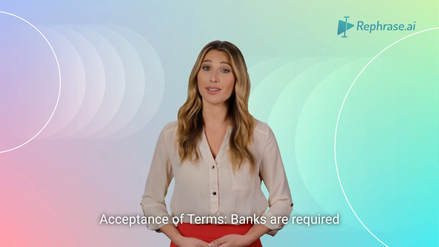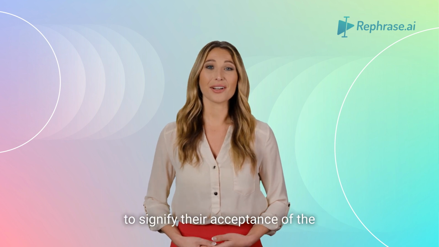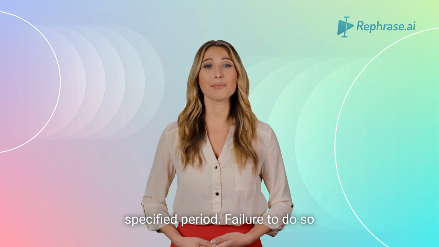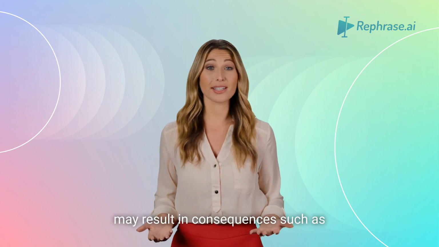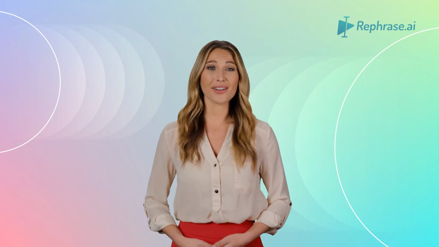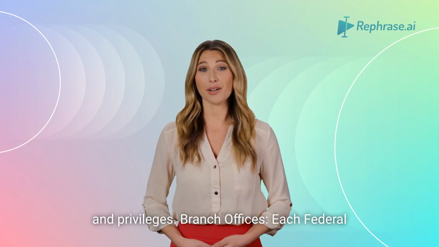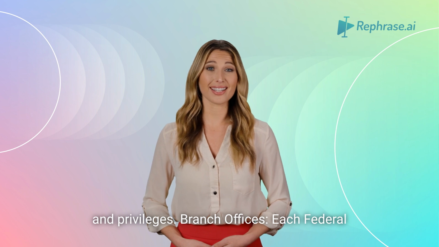Acceptance of terms. Banks are required to signify their acceptance of the terms of the Act within a specified period. Failure to do so may result in consequences such as ceasing to act as a reserve agent or forfeiture of certain rights and privileges.